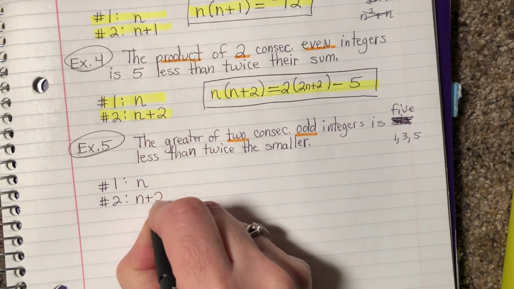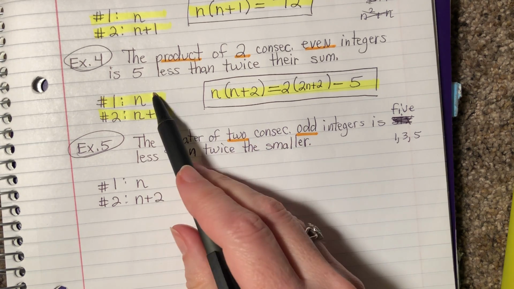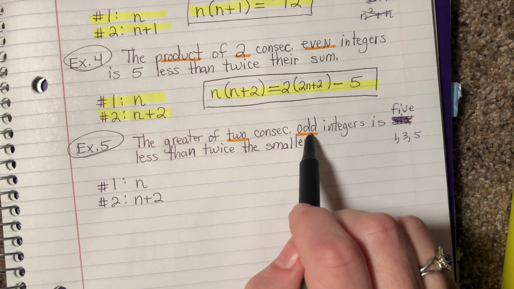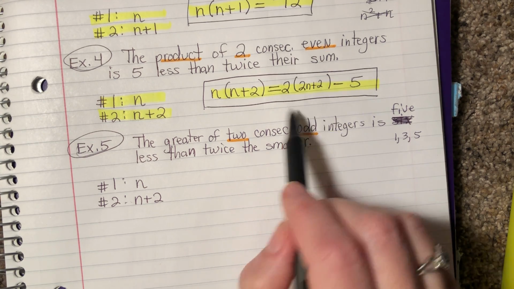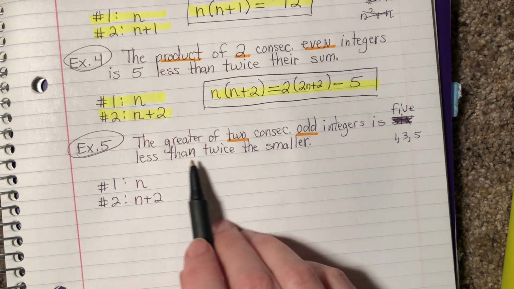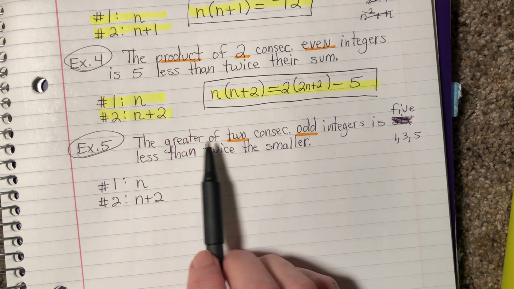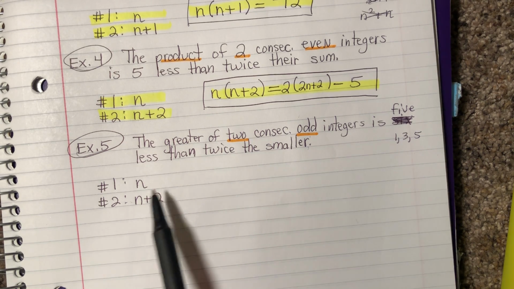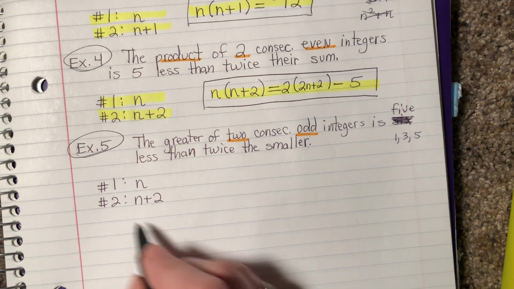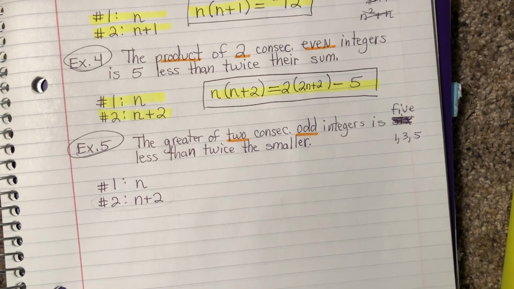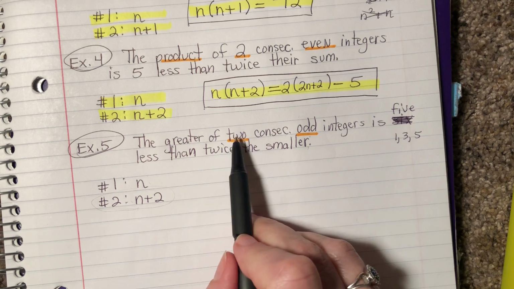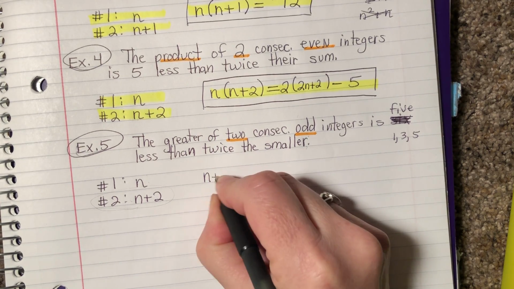So notice that odd and even, they're both n plus 2, n plus 4, right? It doesn't matter that odd numbers are different than even numbers. This part looks very similar. So we've got their names. Now let's translate. The greater of 2 consecutive odd integers. Well, here they are. There's the 2 integers. Which one is greater? Well, this guy, right? The second one is greater than this one. So for the greater, I'm going to write n plus 2.